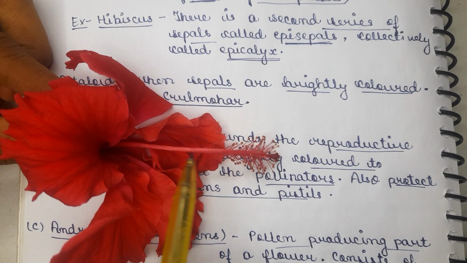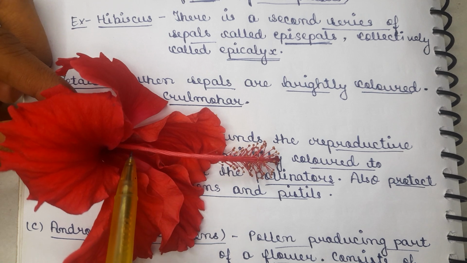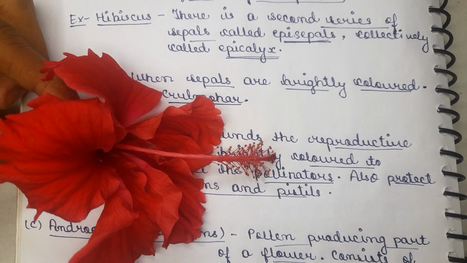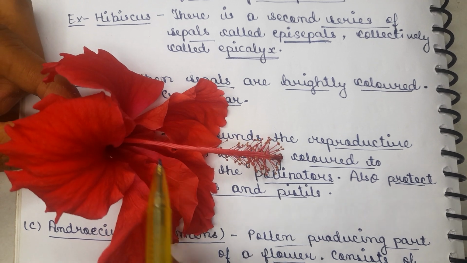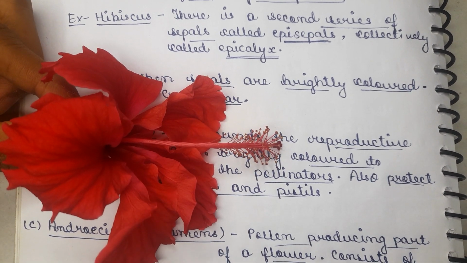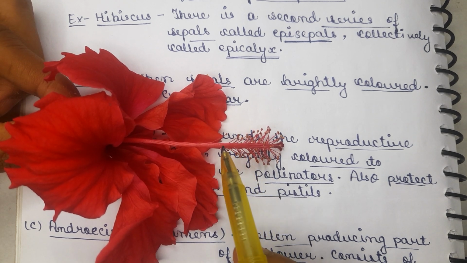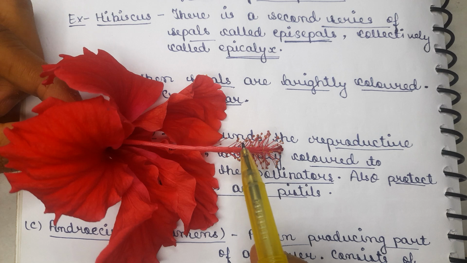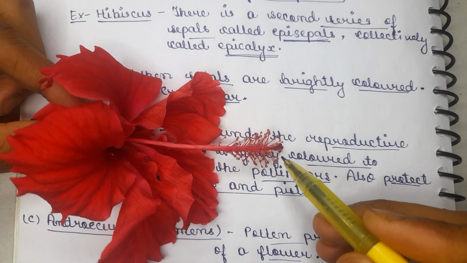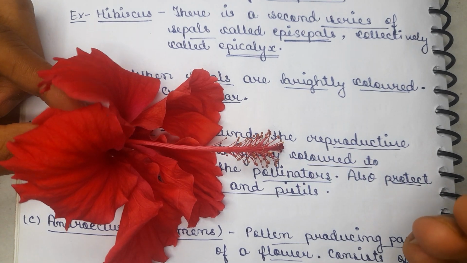This tube is basically what? These are filaments. There is a group of filaments, which is another type also called monadelphous. We will study it later. Till then we will understand the filament. It consists of a supporting part with the anther at the top. These round structures are the anthers. Inside this anther there is a pollen sac, and this pollen sac contains pollen grains.